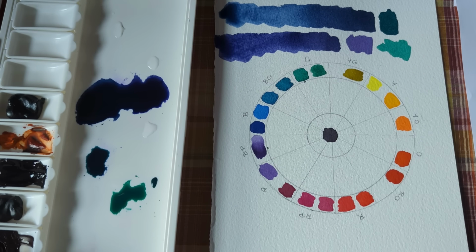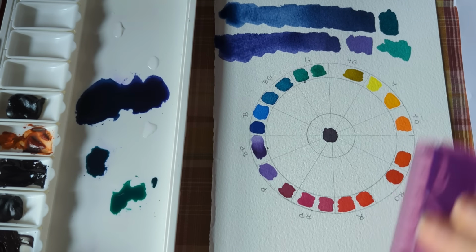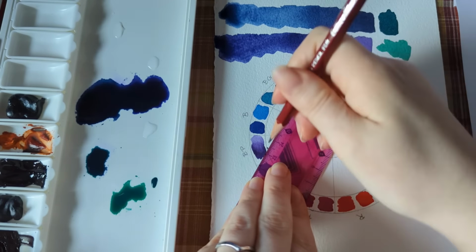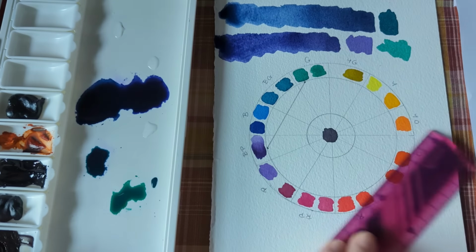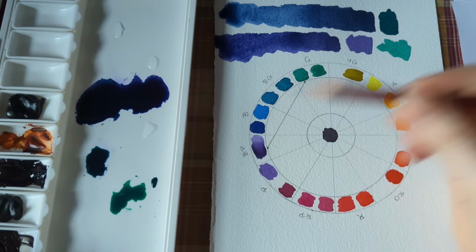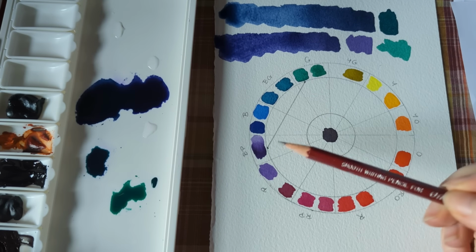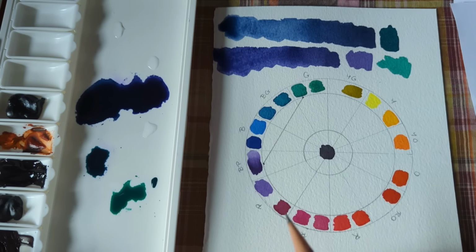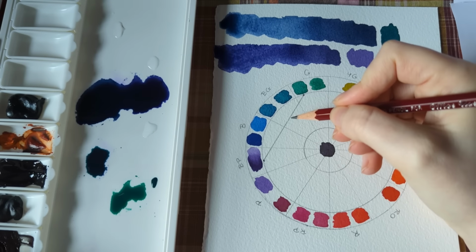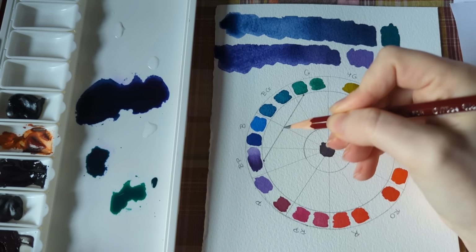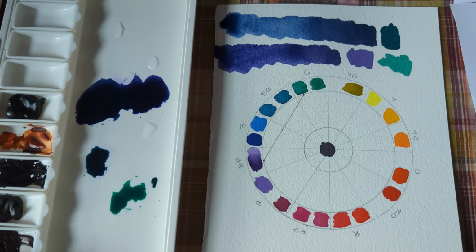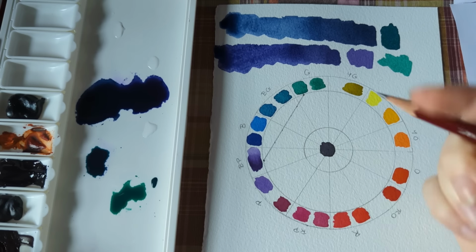What I did was I mixed these two together, a bluish purple and a bluish green, and what I was able to achieve were blues along this line. Again, this isn't perfectly scientific in terms of exact measurements. I'm just trying to vaguely show you what's going on.